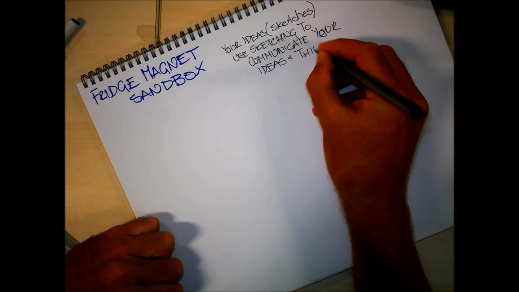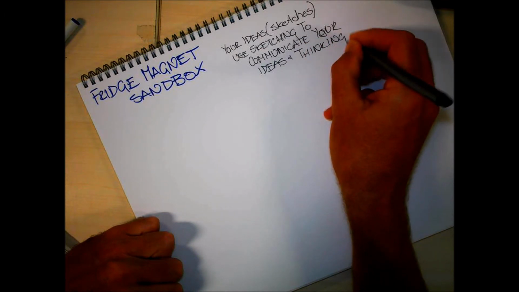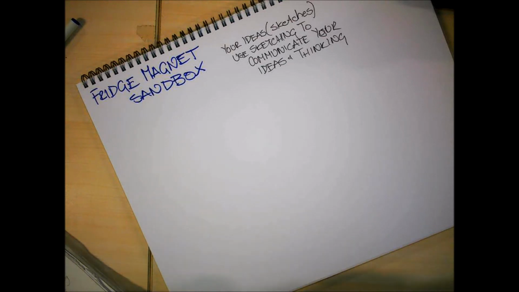Remember that your annotation has to be using the language of the principles and elements of design. That's how you're explaining your thinking.